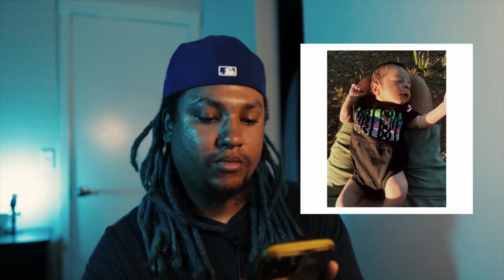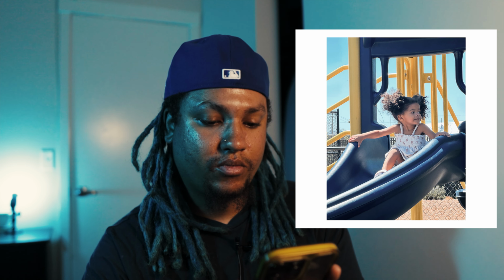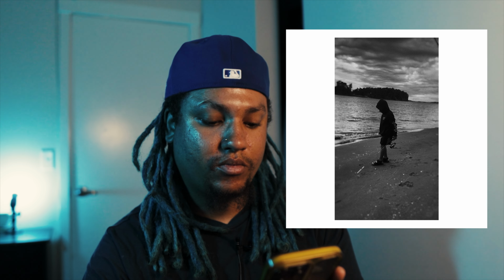Here's the photos, and I'm gonna show them on screen right now. Alright guys, so that's how I edit my photos on VSCO. I've been using this app for 4 years. It's always done me justice, and I've taken a lot of cool photos on my phone and edited them on this app, and people thought they were taken on camera.